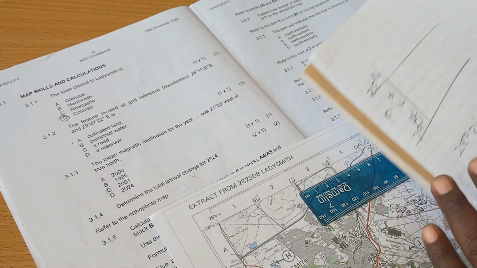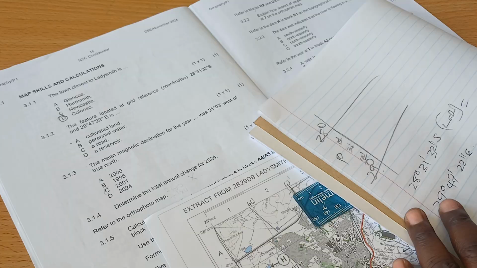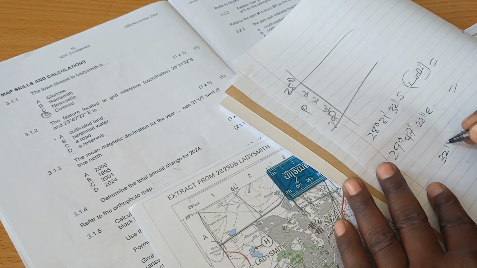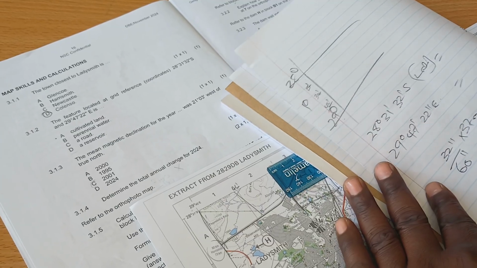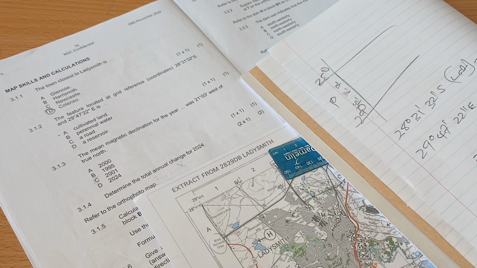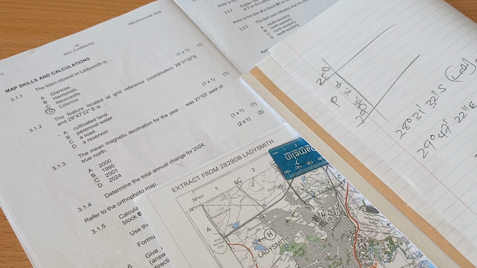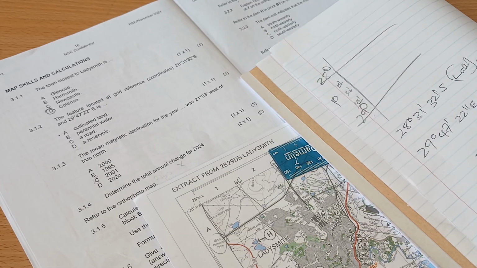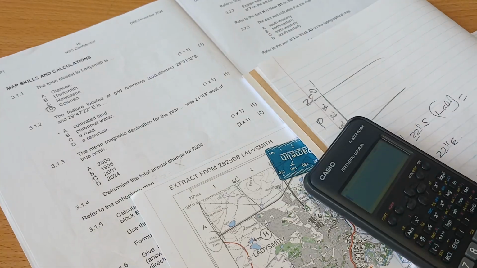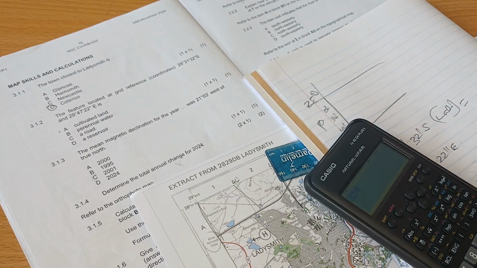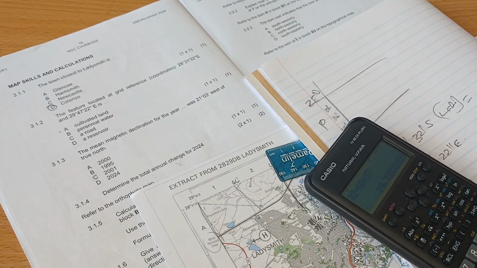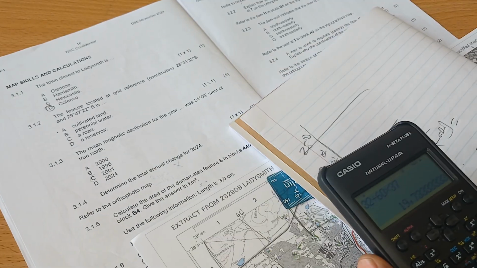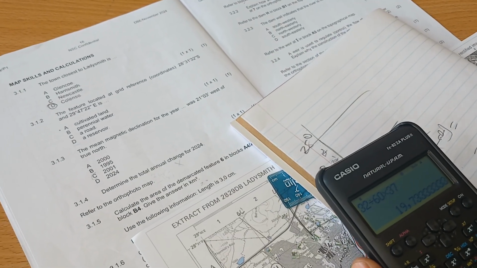So what I'll do, I'll check my seconds for the latitude, which is 32. So I'll say 32 seconds over 60 seconds, then I'll multiply it by 37 millimeters. What do I have? There is my answer, 19.7, which means I'll have something like 20 millimeters.